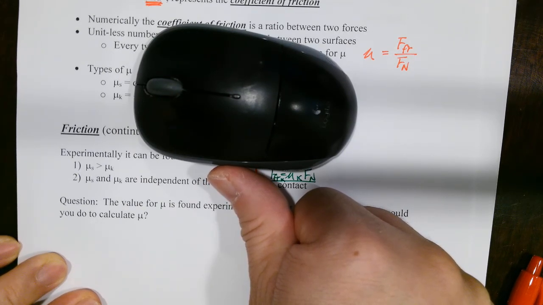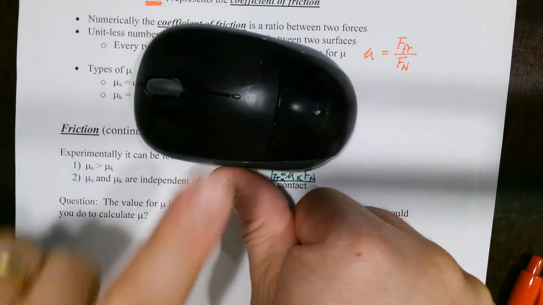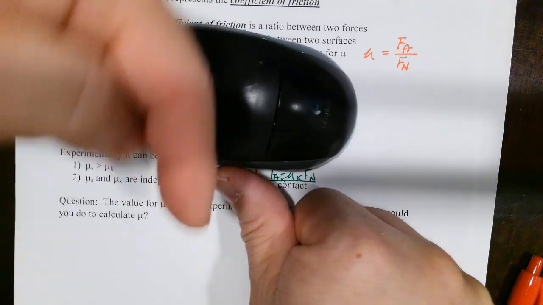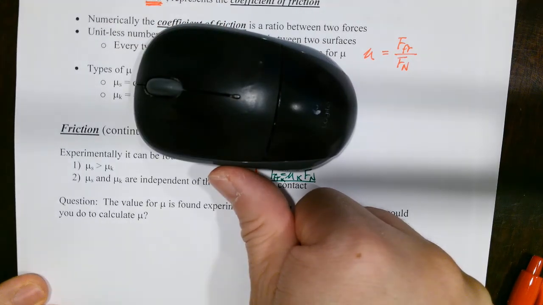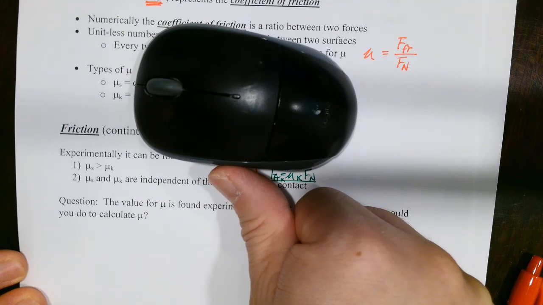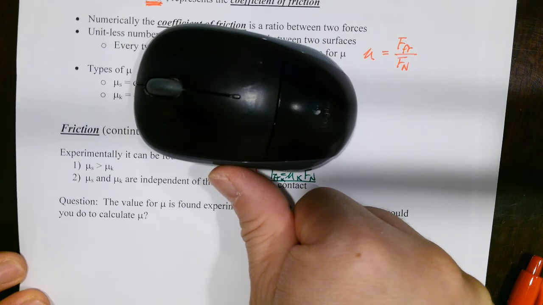Right? It's only going to stay because it doesn't have enough force to get this thing moving. However, I'm applying 10 newtons of force that way, and it only requires 10 newtons this way to keep it from moving. So my static friction is only 10 newtons. It's going to react to only my 10 newtons of force.